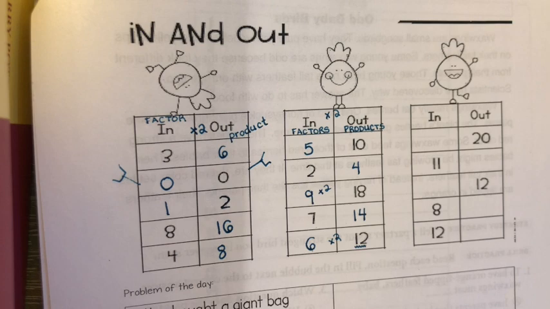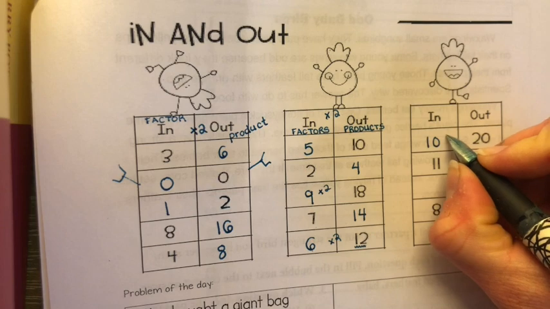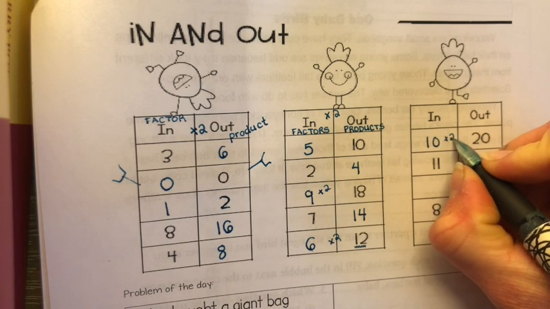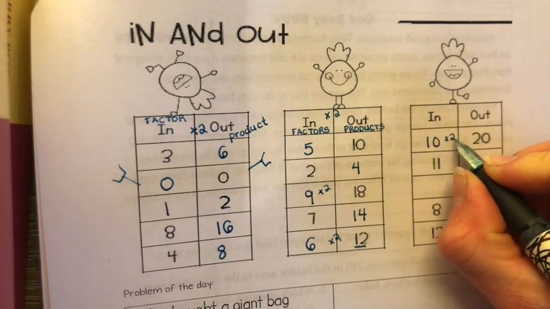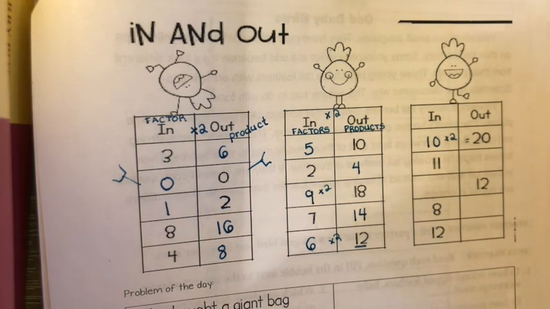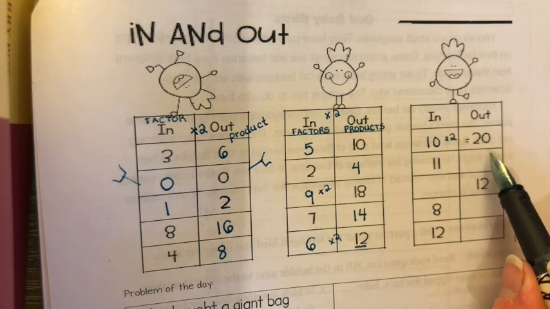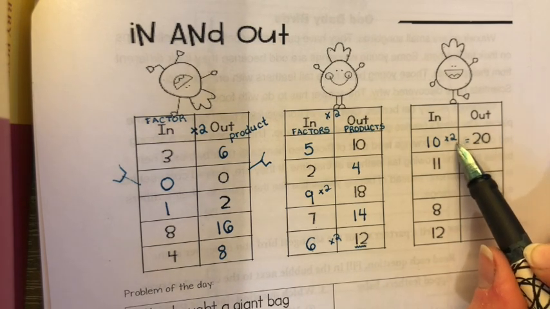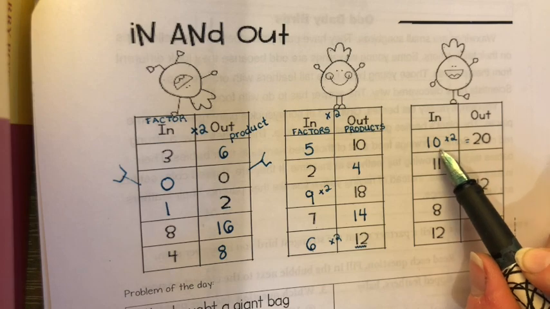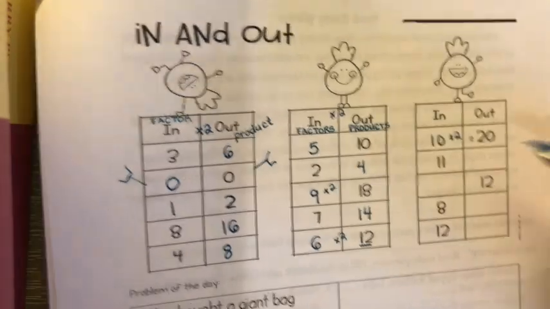Right, it's 10. 10 times 2 is 20, right? 10 times 2 gives you the answer of 20. And then we've checked our work by saying 10 plus 10 is 20. 10 times 2 is 20. 2 times 10 is 20. They're all the same.